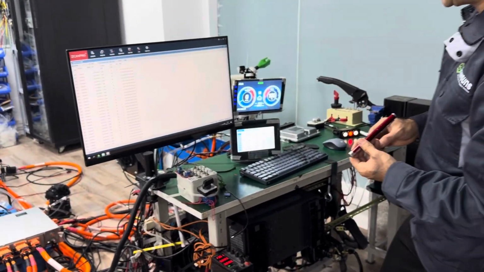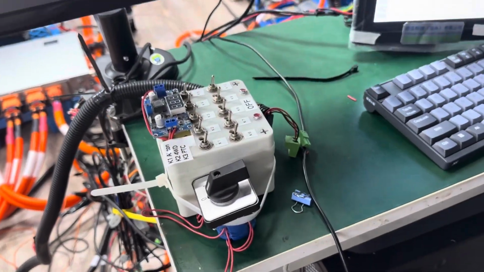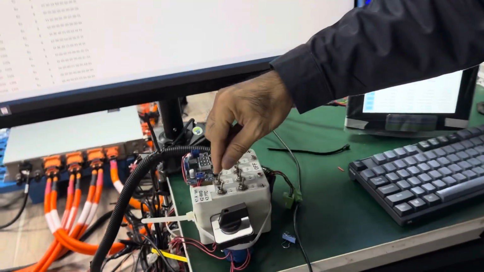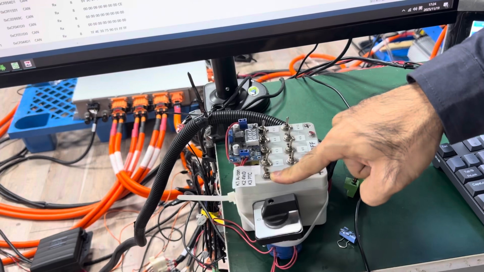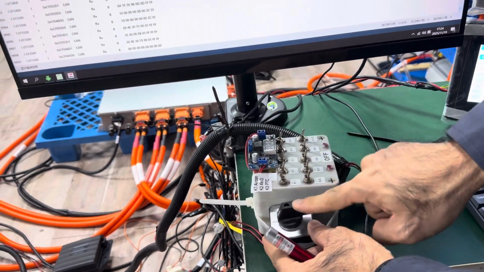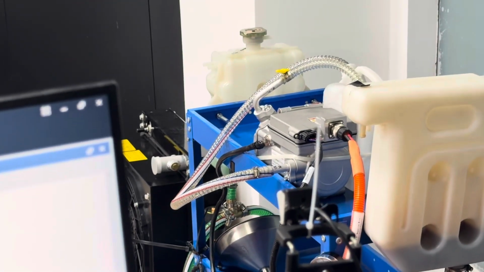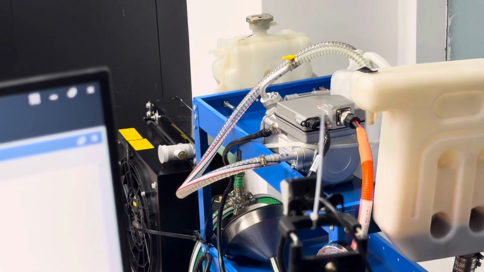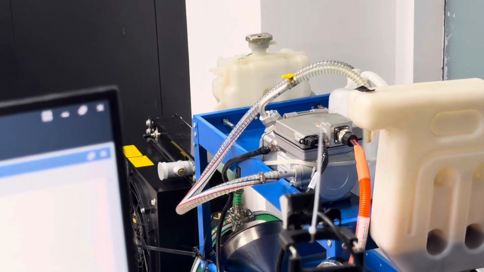Okay, next step we test the K1. K1 is the air conditioning compressor. This is the air conditioning compressor. I put on the switch. This is the high voltage on switch, and I switch to level 1. We can hear the sound of the air compressor is working.